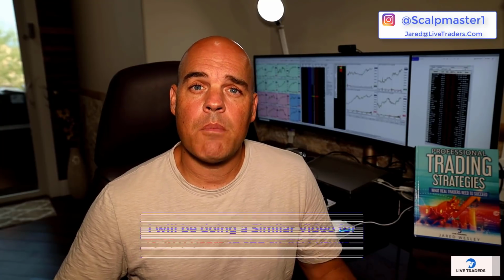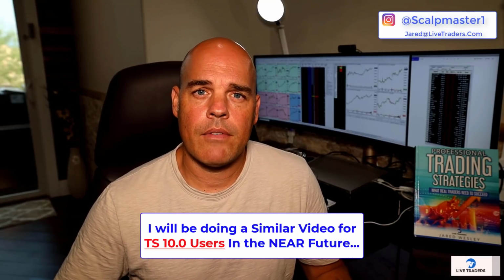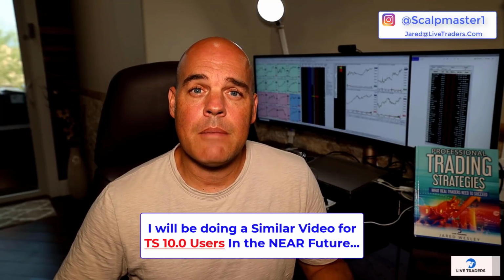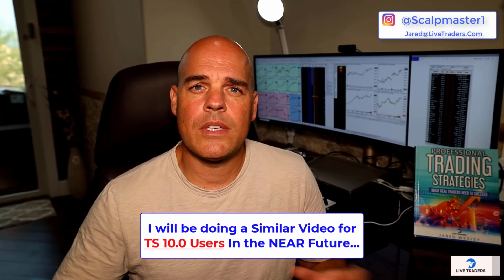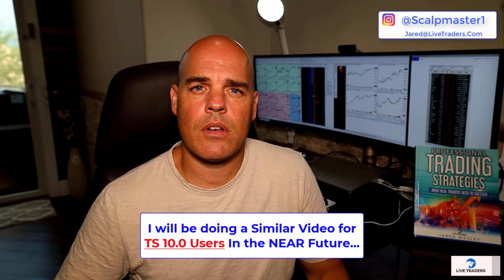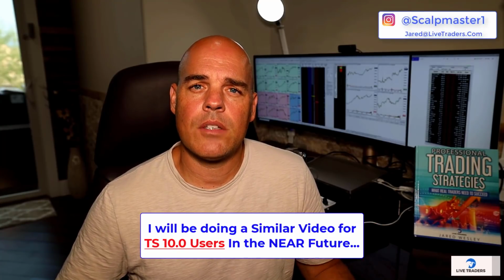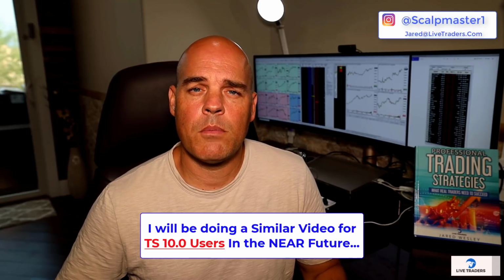Now again, please keep in mind, I am using TradeStation 9.5. I am not using TradeStation 10.0. They are similar in many, many ways, but there are some differences, especially in terms of how you get to some of the buttons. They've moved certain things around, but once you get to that location, it's the same thing. So I still think this will be helpful for most of you, but there will be some of you that find it a little bit more confusing.